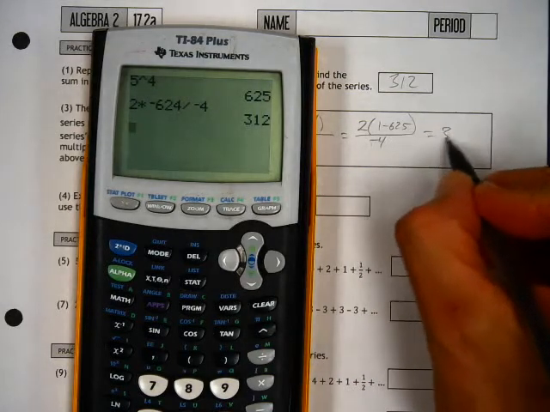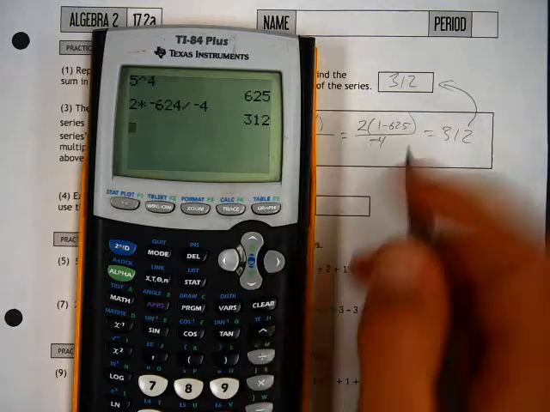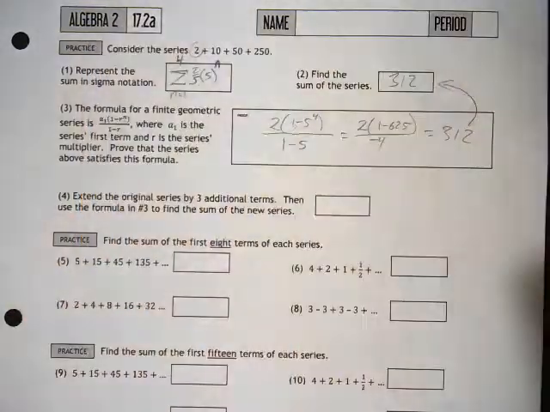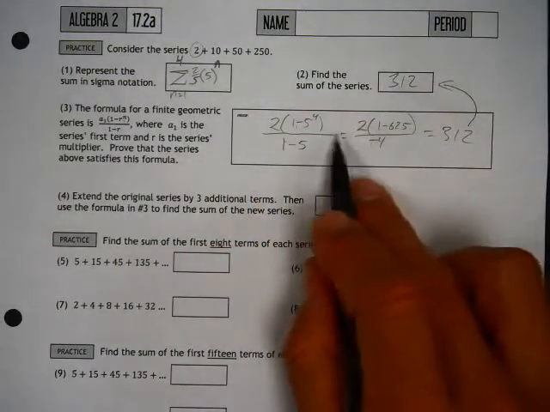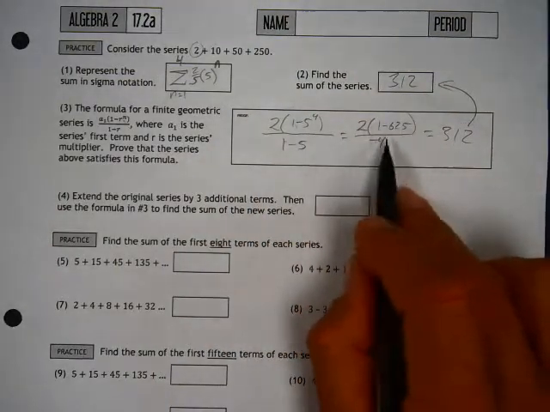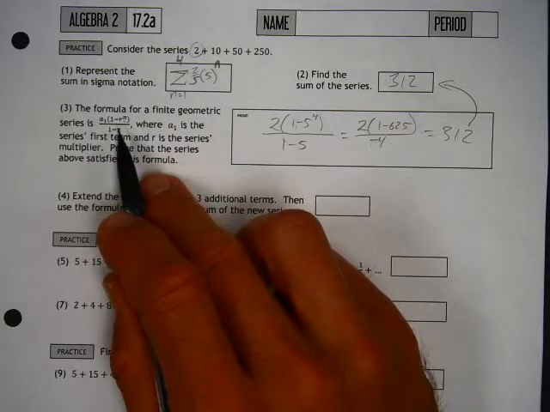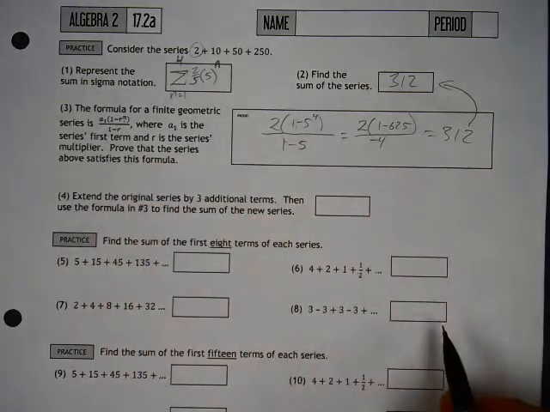That's equal to 312. So that shows that the equation works, and because we were able to do it, it was a simple calculation to get to that. So we see that. It looks crazy and it looks ugly, and that's definitely a more difficult equation than the sum of a finite arithmetic series. But we can see that it worked now.